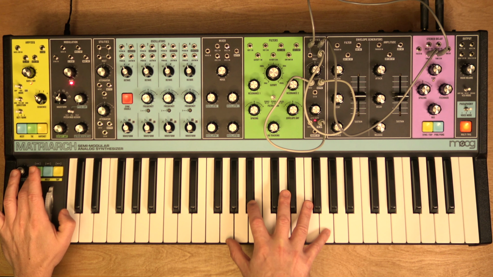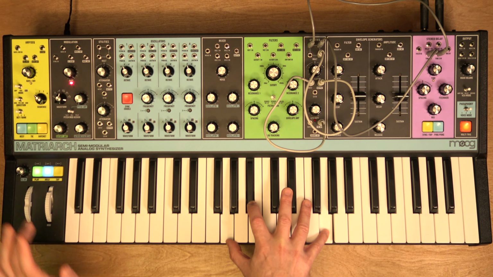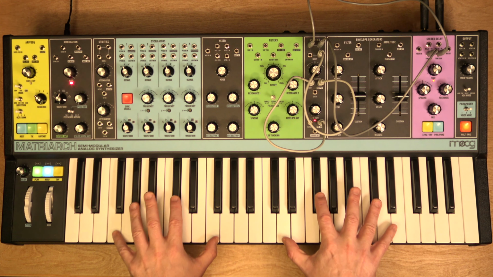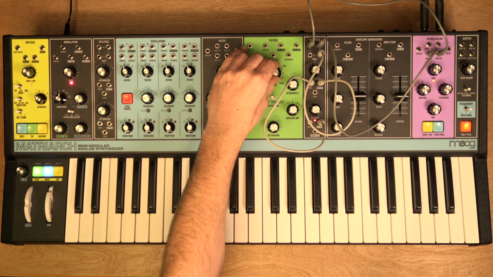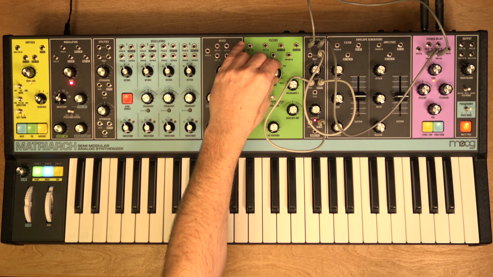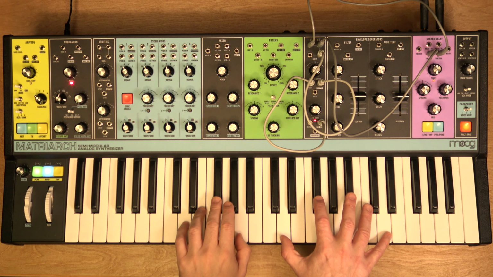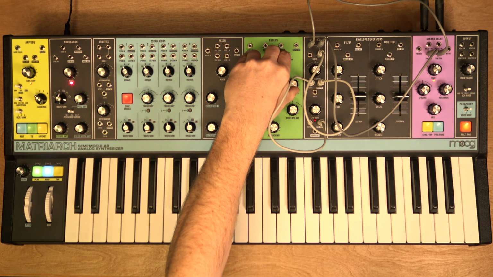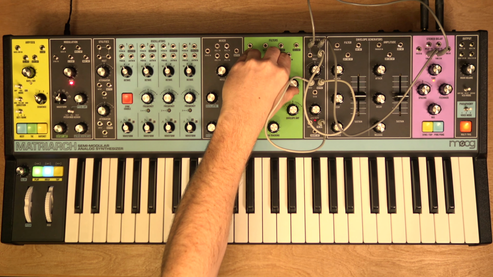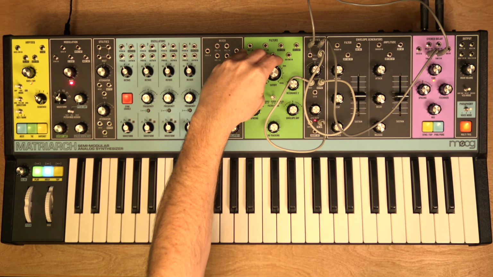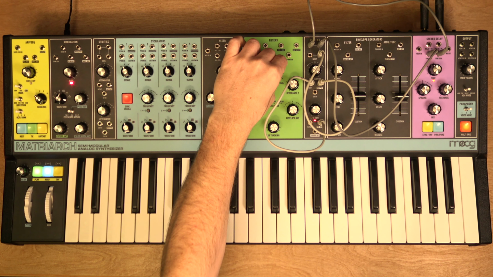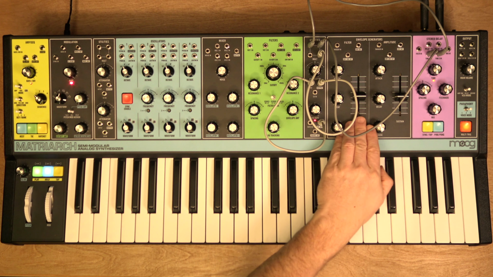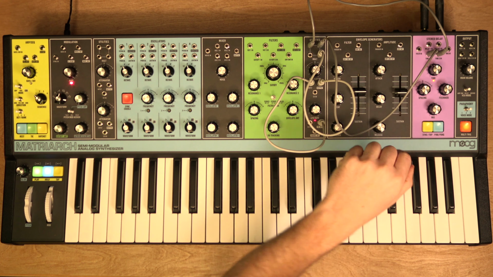We're going to do just the play. And I press the hold, so it's going to hold it down now. I like how that sounds. See what happens when I turn up the resonance on that low pass filter. Get that extra sound in there.